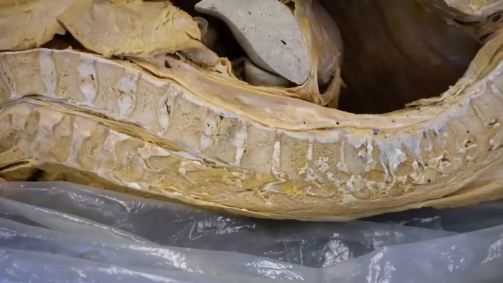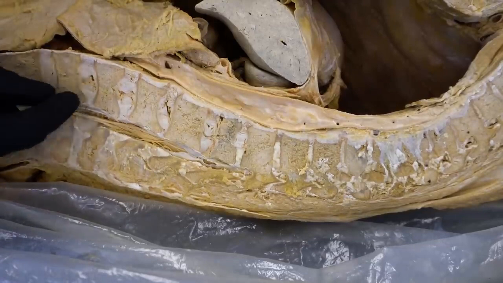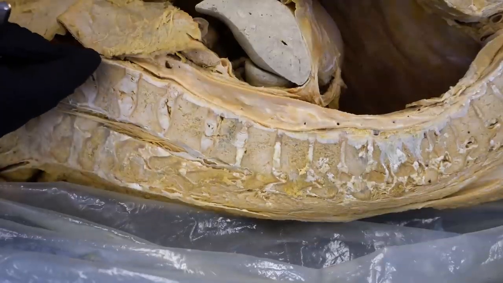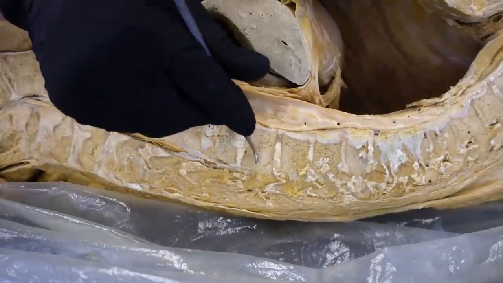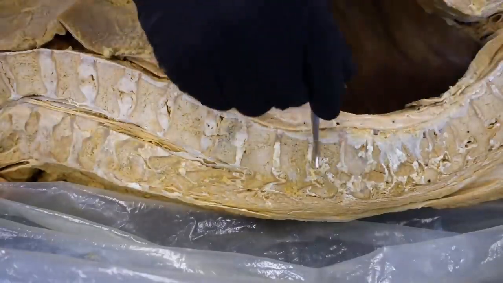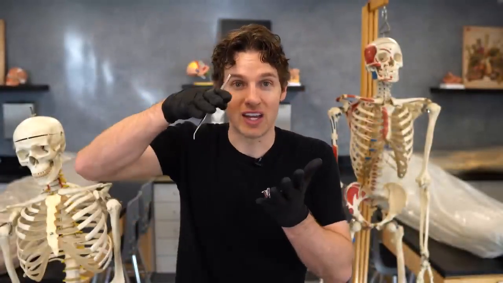Now, what's really cool about this cadaver dissection is if you look closely, you can look at these discs and see that they actually are narrowing on the back and the front, or posteriorly and anteriorly, starting to degenerate a little bit. And if we move up, that degeneration got even worse in the thoracic region. You can barely make out the discs, and even the vertebral bodies, the bone, started to actually narrow and degenerate.